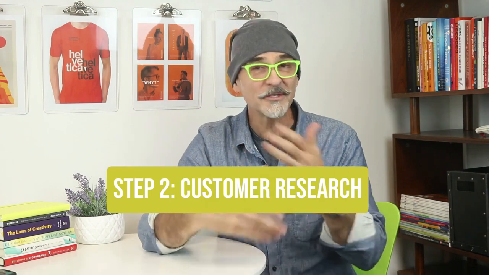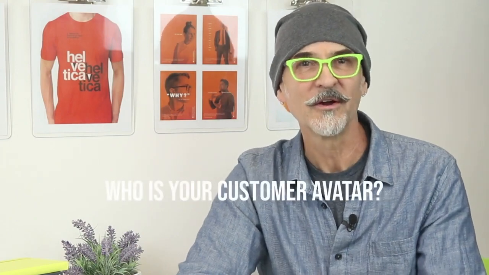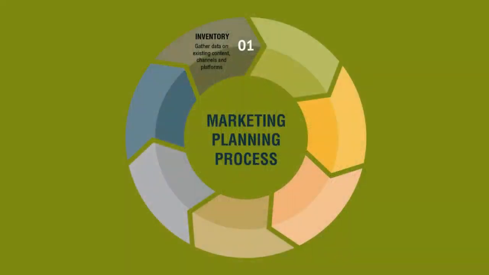Now, number 2 is your customer research. If you're going to do some marketing, you have to know who you're marketing to, right? So, who is your customer avatar? Who is the target market of your advertising? What kind of person are they? Or what kind of business are they if you're doing B2B advertising? Where do they hang out? What platforms are they on? What forums do they participate on?